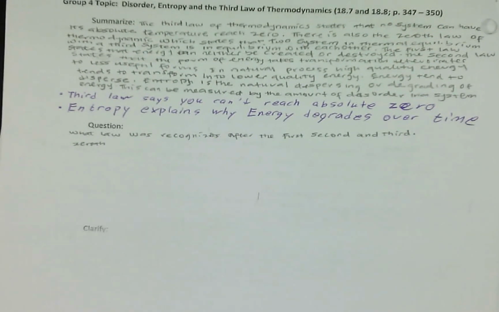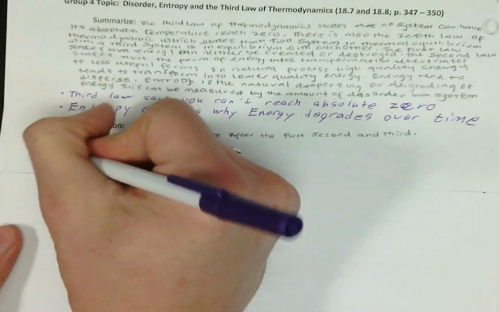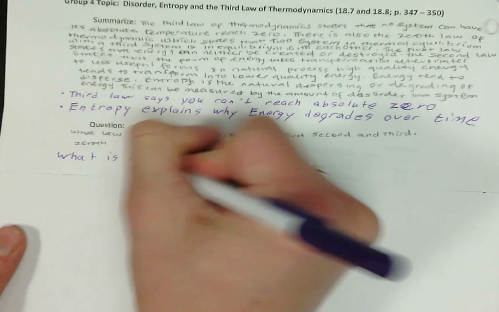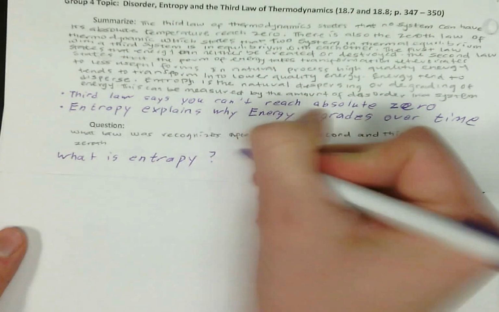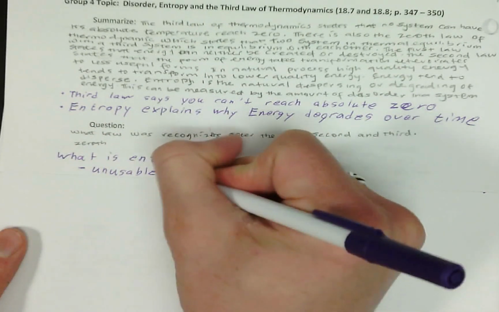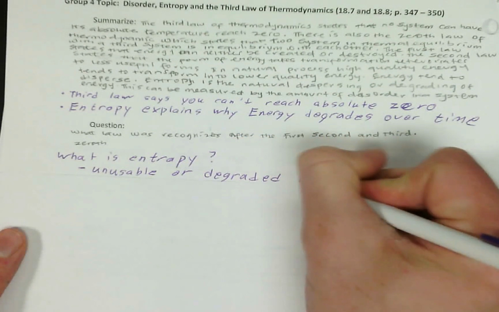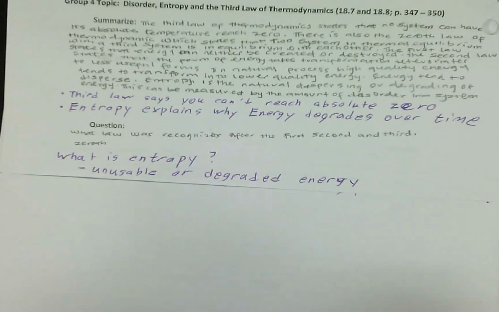What law? We talked about the zeroth law here. I'll get some other questions in here in a second. We talked about the zeroth law already. Let's do this. So what is entropy? Entropy is unusable or degraded energy. So entropy is this idea of unusable or degradable energy.